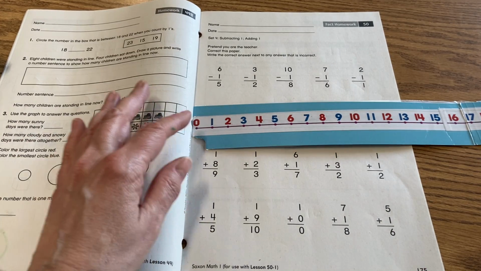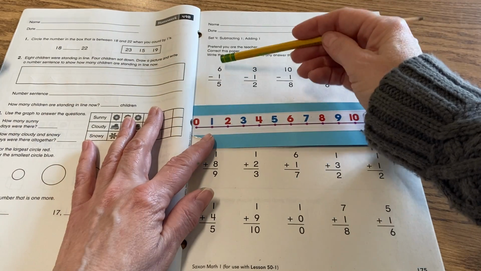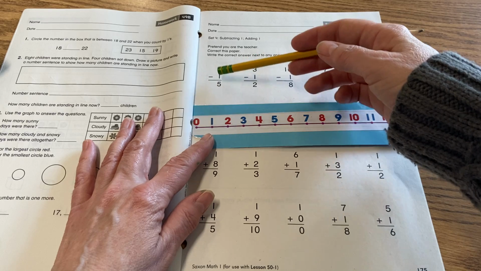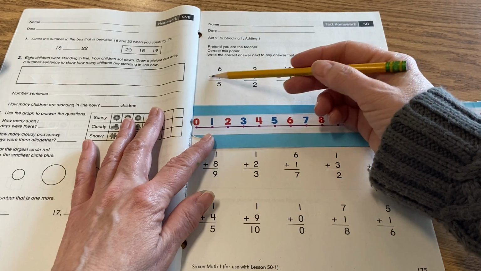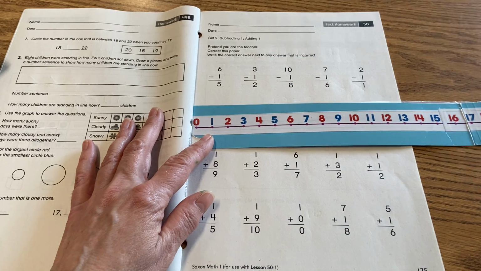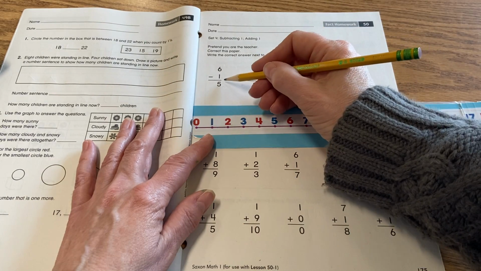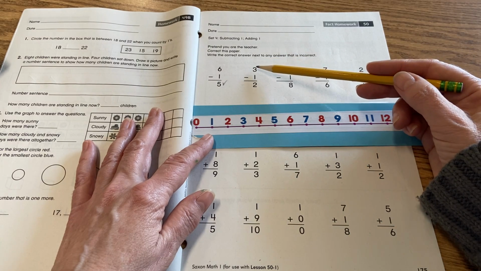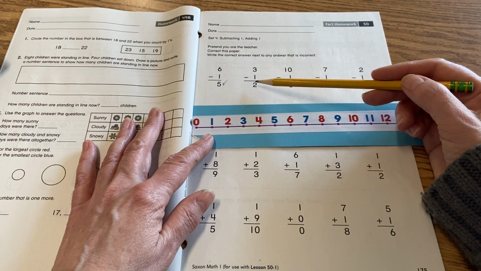Okay, so let's look at number 1. Read the problem with me. It says 6 minus 1 equals 5. So does 6 minus 1 equal 5? Let's look. If you're on 6, you jump back one space. Yes, that is 5. So we can give that a check. That one's correct. Okay. This one reads 3 minus 1 equals 2.